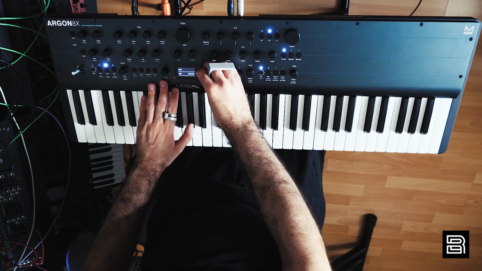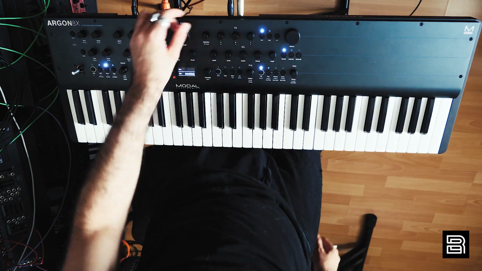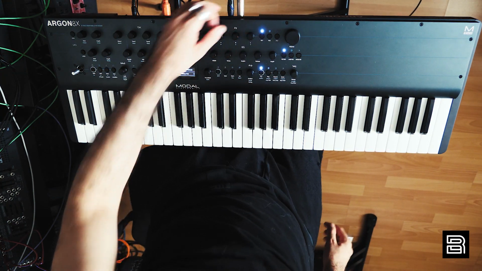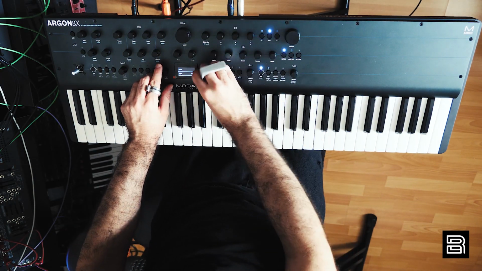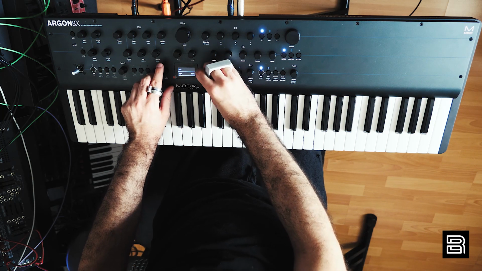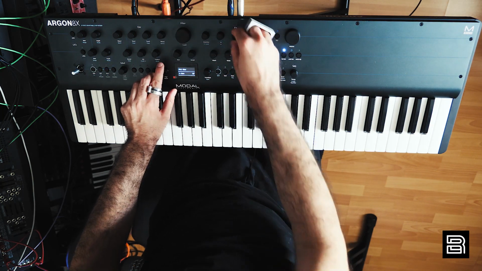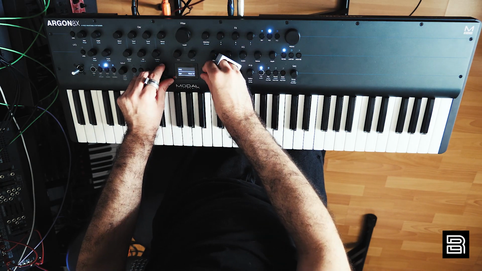But let's actually put the chorus V2 instead. Or no, we're gonna put the chorus V2 in slot 1. Little bit of a gain drop there while the limiter adjusts. Then FX2.